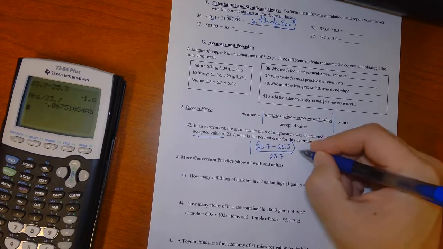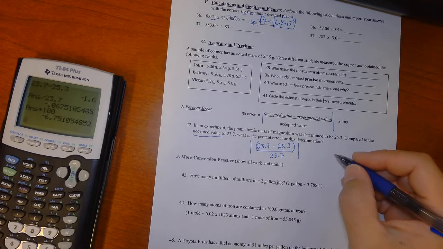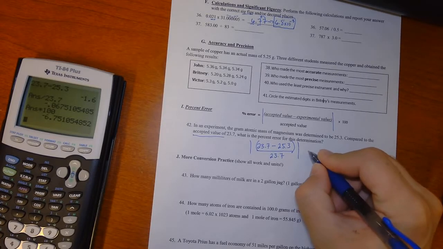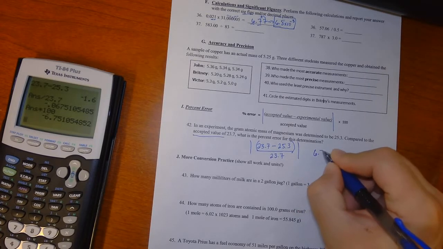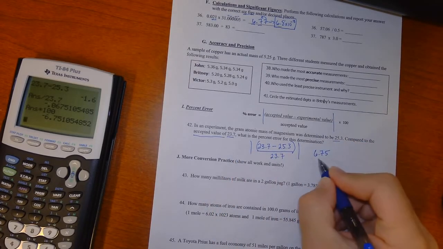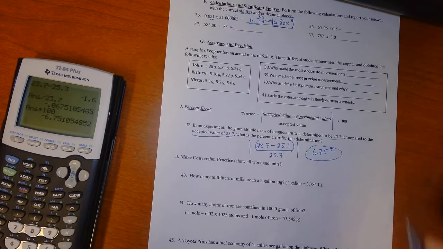Now, because this is absolute value, when I multiply this by 100, my percent error is now not negative, but just 6.75. And I have 3 sig figs everywhere, and so there is my answer.